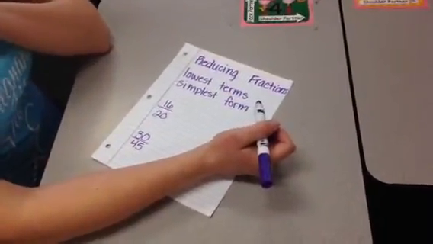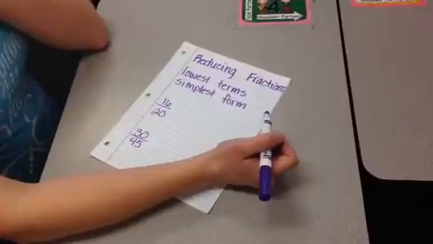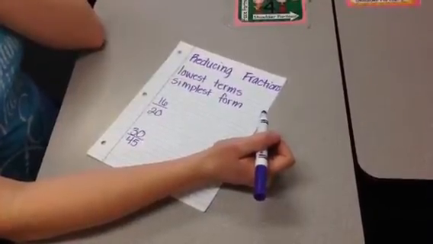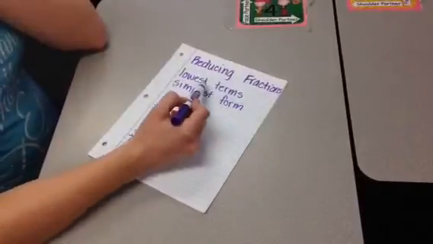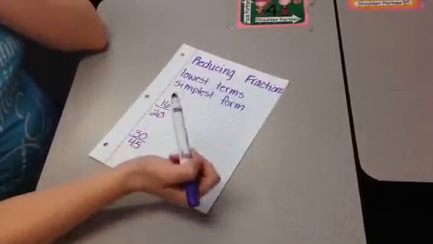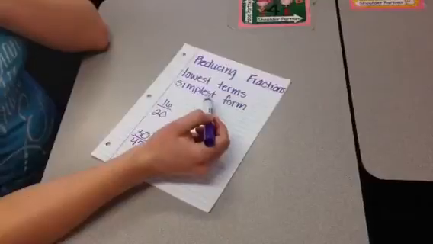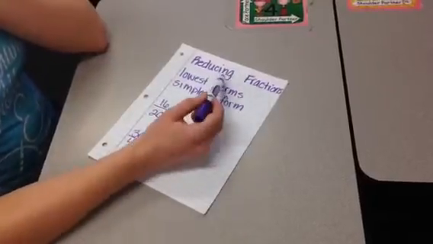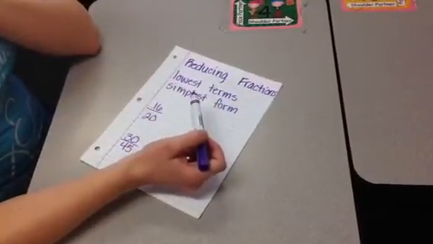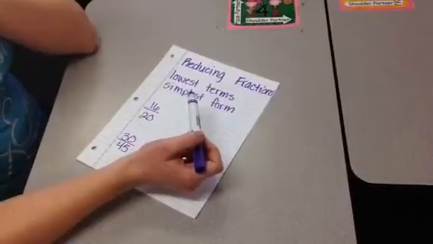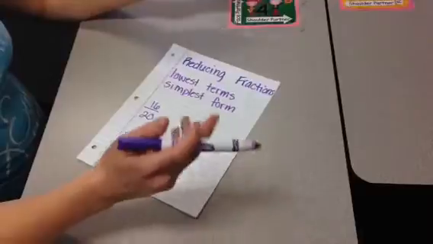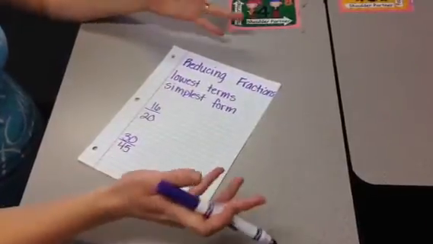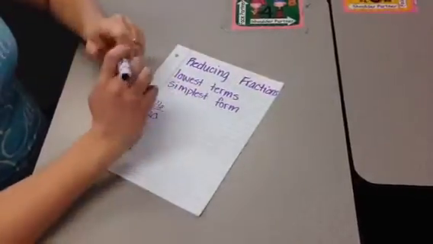Hello, we've been working on finding equivalent fractions in class, and today we dove into the idea of reducing a fraction down to its lowest terms. Sometimes you might also see that written as simplest form. What that means when we reduce a fraction is we're taking that denominator, that whole, and making the total number of parts in that whole less. So that's why we say that we're reducing it.